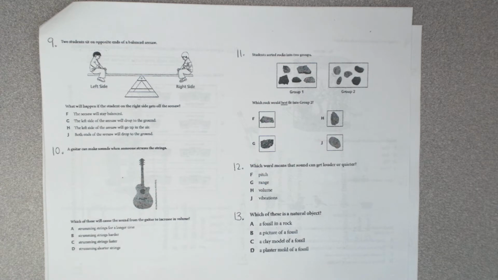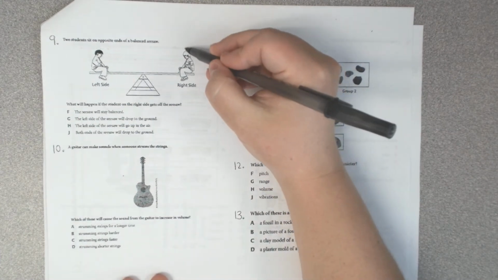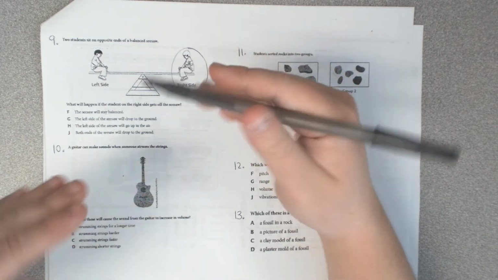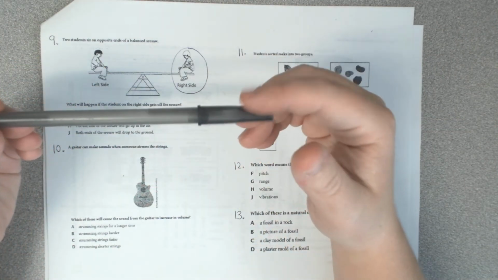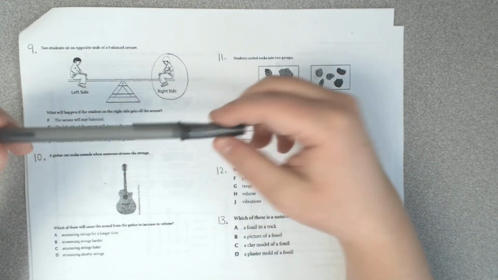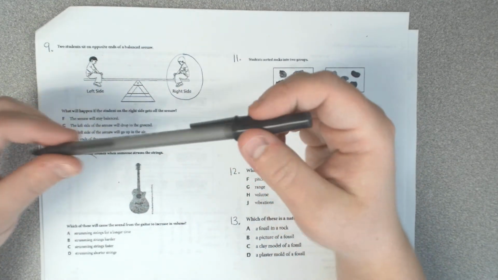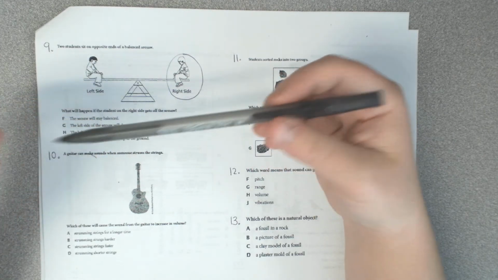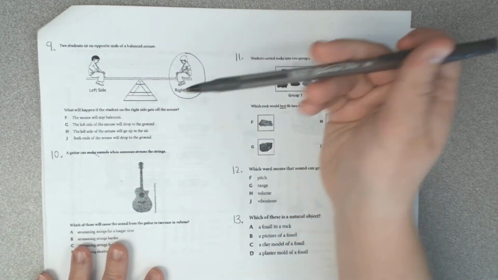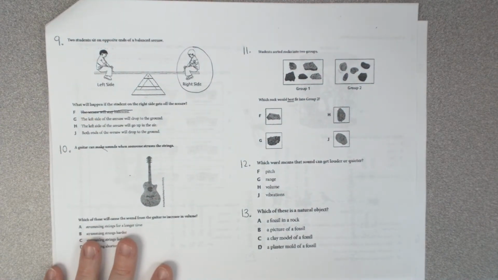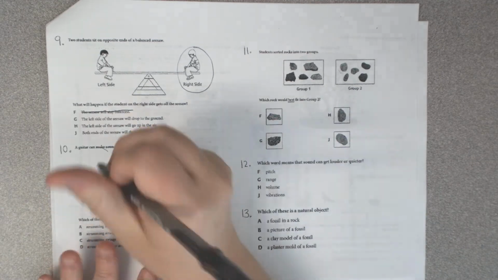Okay? On the next slide, number 9, it says two students sit on opposite ends of the balanced seesaw. What will happen if the student on the right side gets off of the seesaw? If it's completely unbalanced and the weight from this one falls off, is the weight on this one going to go up, or is it going to go down? Well, I almost think that the weight would go down, right? So C, will stay balanced? Absolutely not. We can eliminate that. Both ends of the seesaw will drop to the ground? No.